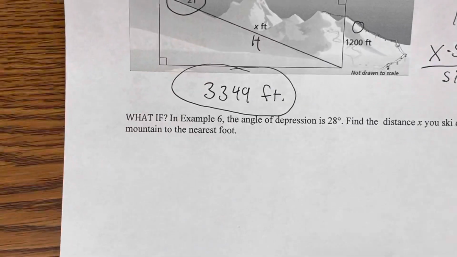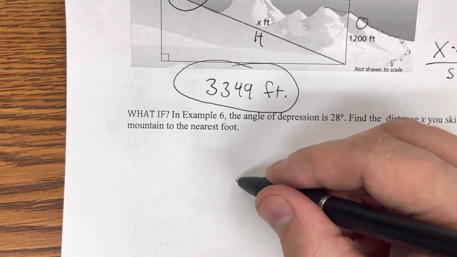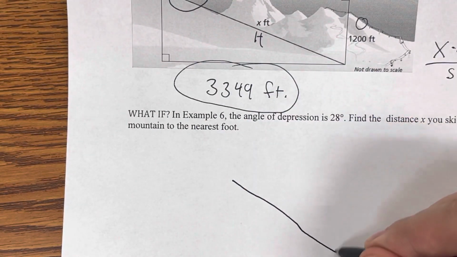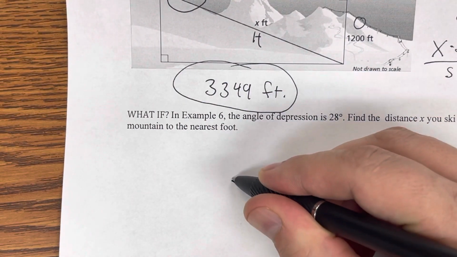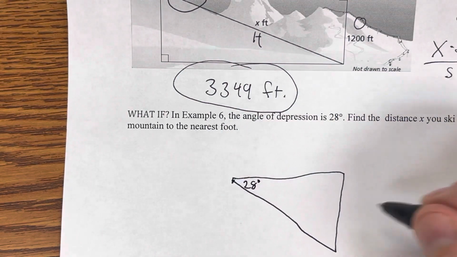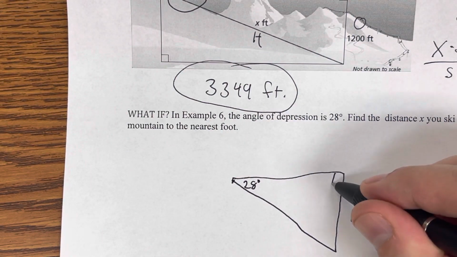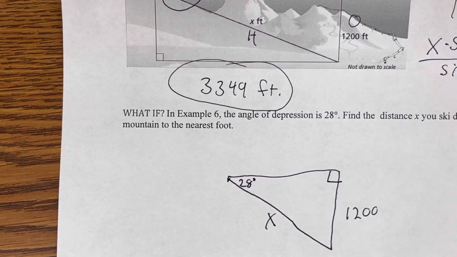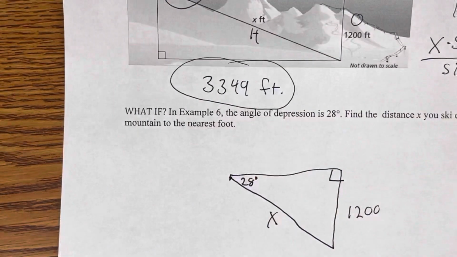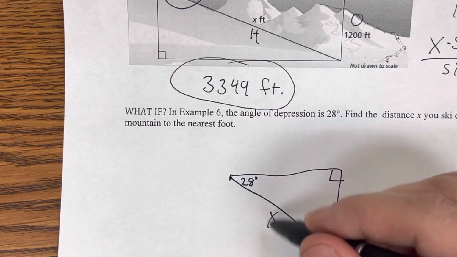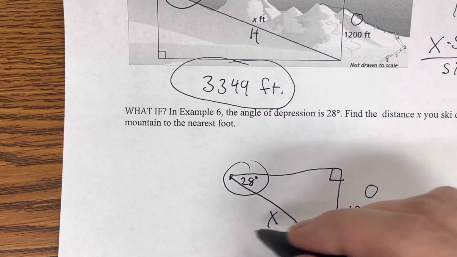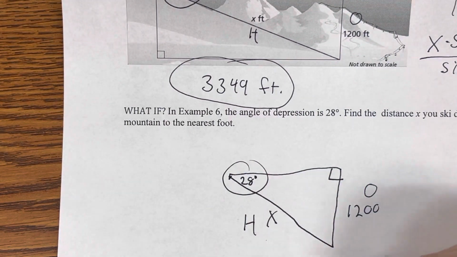So I'm going to change this to a 28. So my triangle would look something like so. 28 degrees, 1,200, right angle, finding x. Okay, so changing from a 21 to a 28. So still using reference angle, opposite, hypotenuse, sine again.